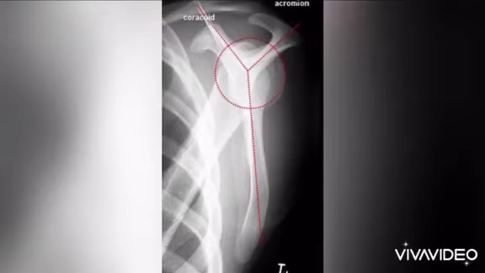In this picture, this is the coracoid and this is the acromion. And this is the body of the scapula. So that's why this is called a scapular Y.